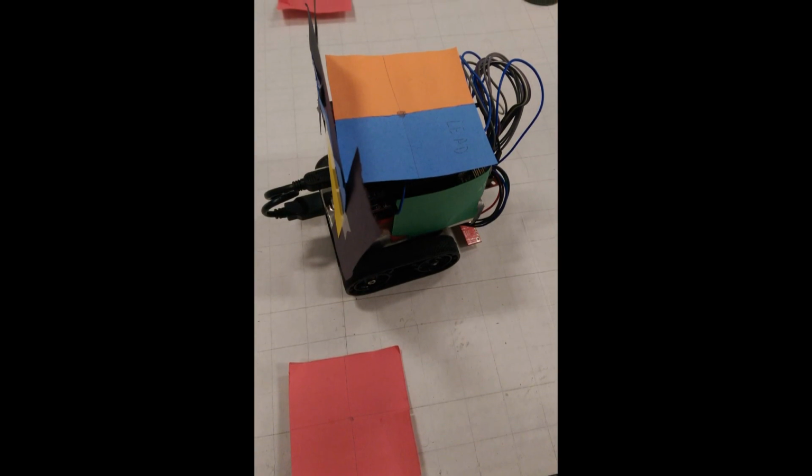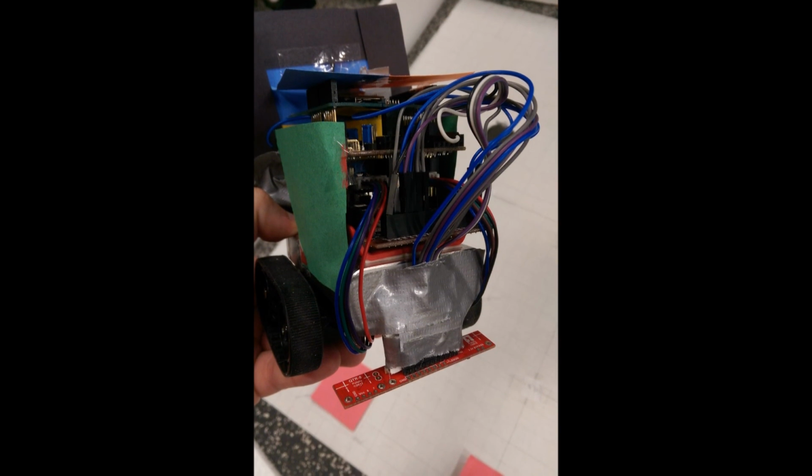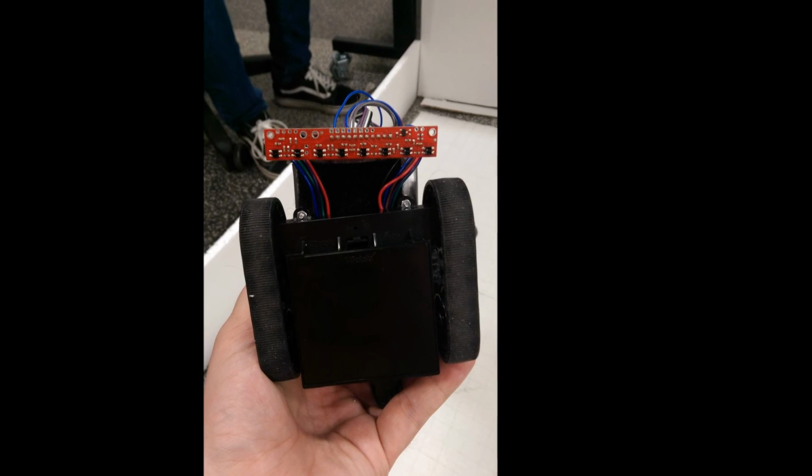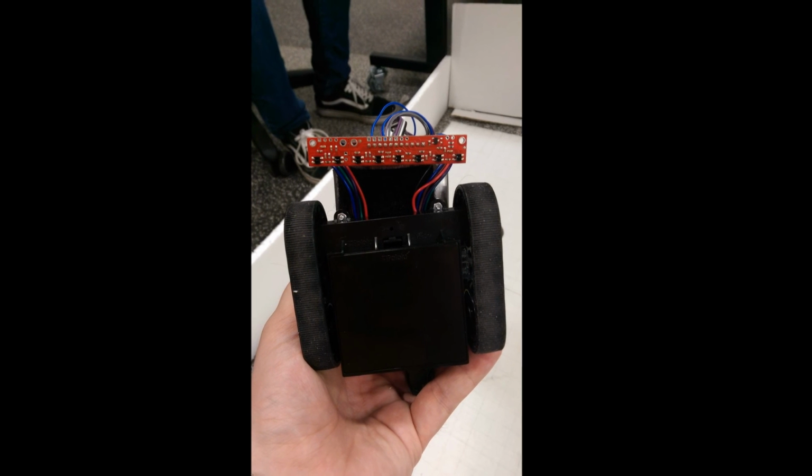Alright, the part that I did was the lead rover. The lead rover is responsible for receiving commands from the coordinator and following those commands to search for tokens on the game board. The method I used to find and identify tokens was to use a line following IR sensor. What this was is basically a line sensor. It consists of 8 IR sensors that basically send out an IR pulse and then see how long it takes for it to reflect back to them.